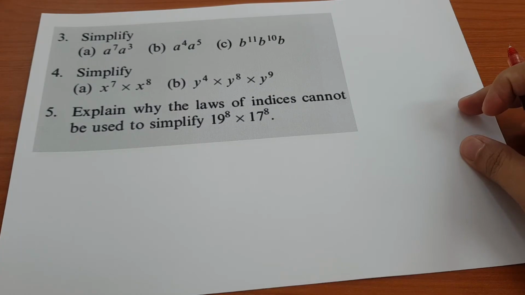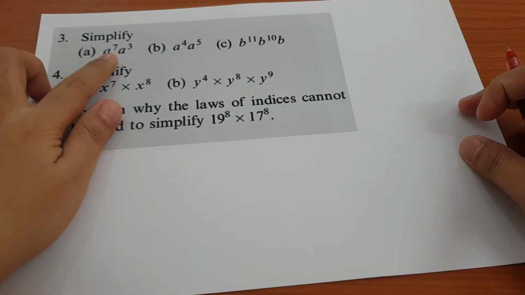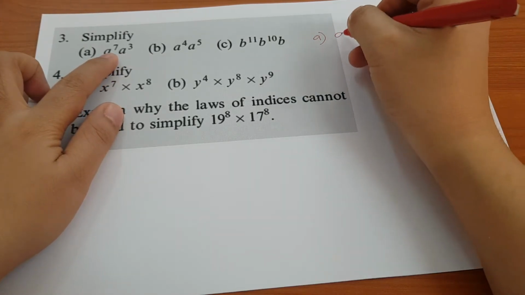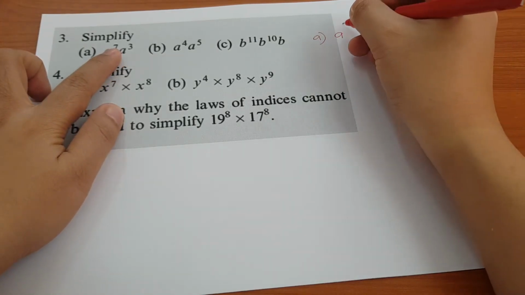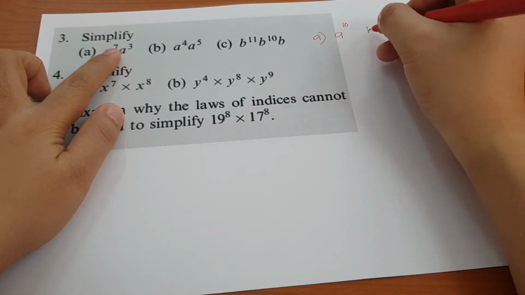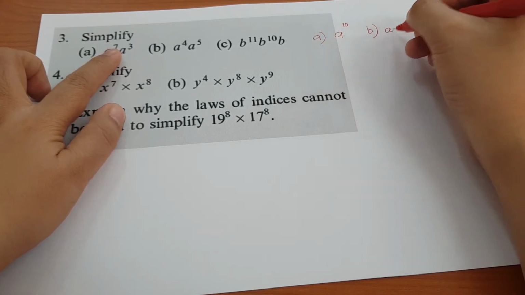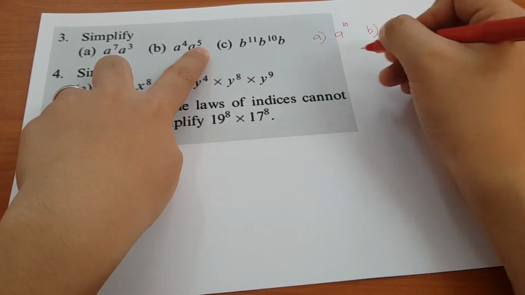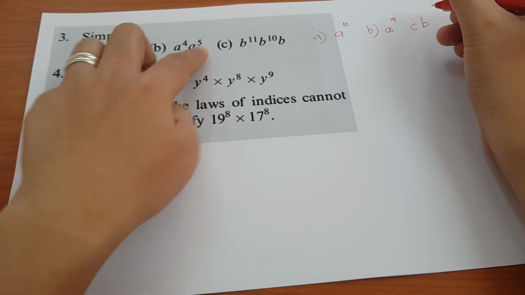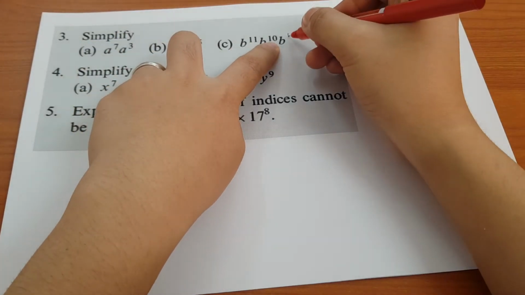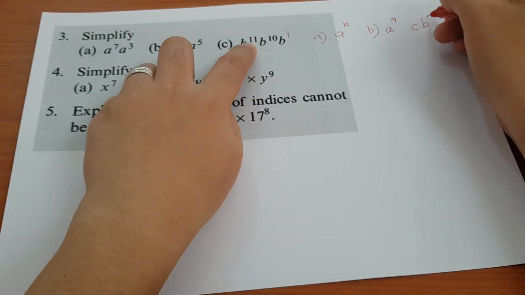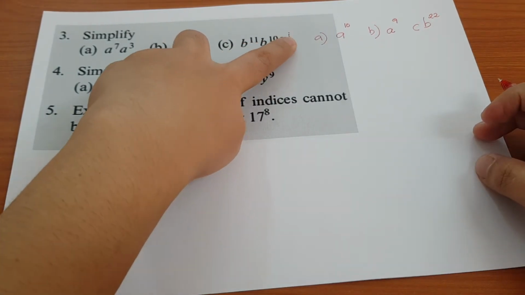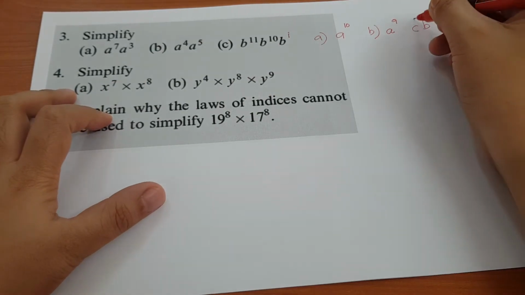Let's have more examples. Number 3a, same base a, so 7 plus 3 is 10. For B, same base a, 4 plus 5 is 9. For C, 11 plus 10 plus power 1 will be 22.